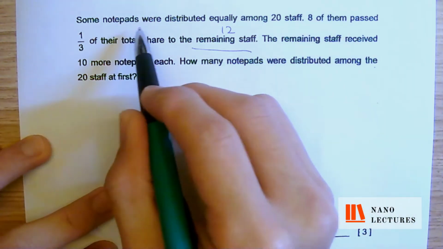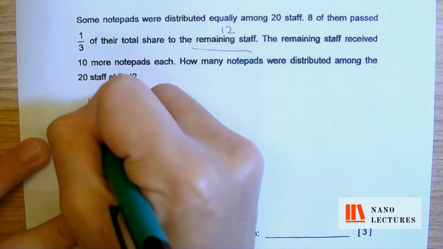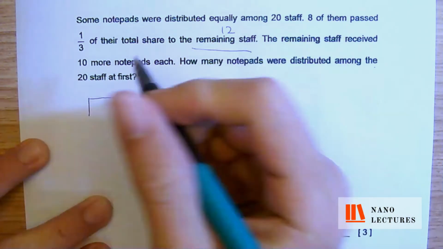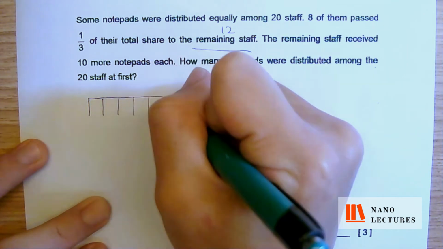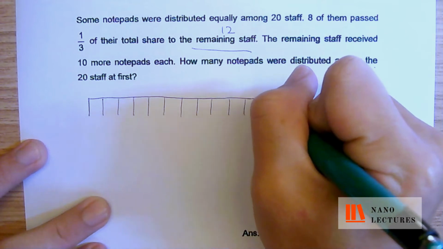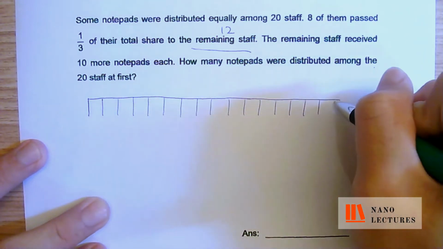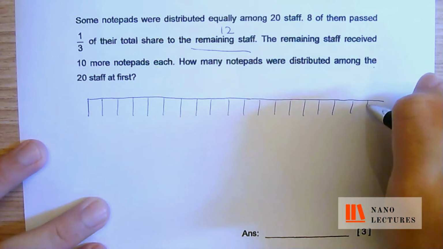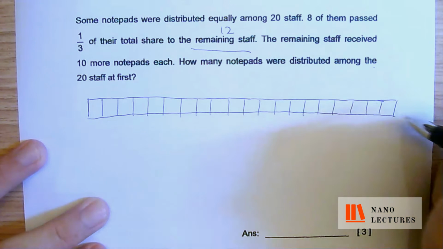So they say that some notepads were distributed among 20 staff, right? So I'm going to teach you this model. Just go and draw one long model. Okay, I'm going to draw 20. 1, 2, 3, 4, 5, 6, 7, 8, 9, 10, 11, 12, 13, 14, 15, 16, 17, 18, 19, 20. So I drew 19. Sorry, I drew 20.